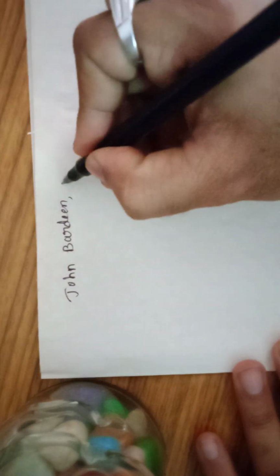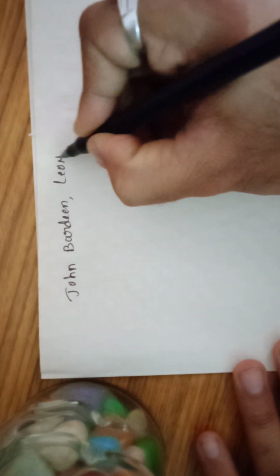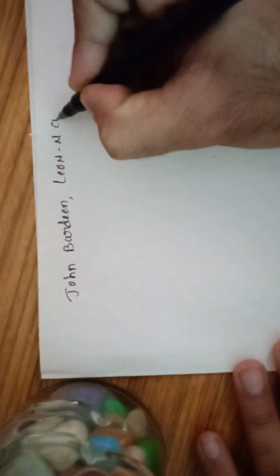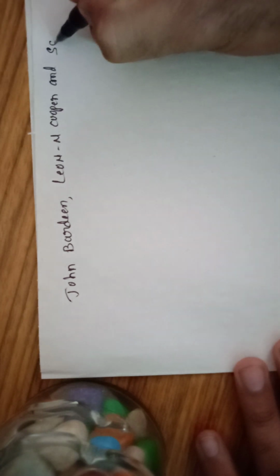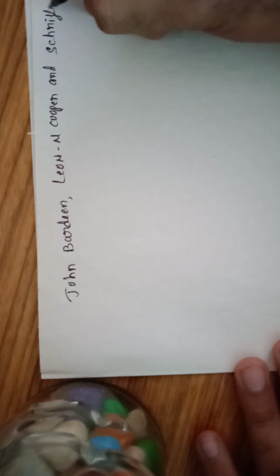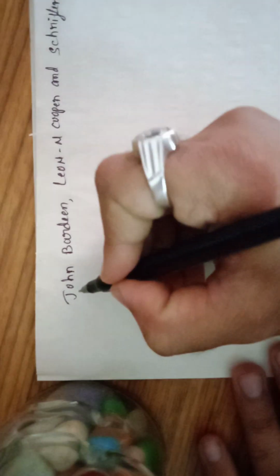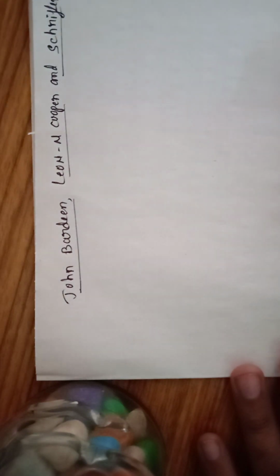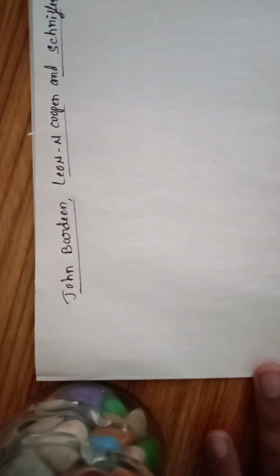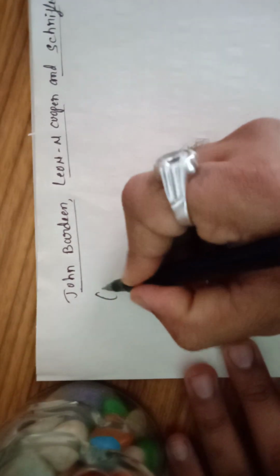One is John Bardeen, another one Leon N. Cooper, and Schrieffer. These physicists gave an account of superconductivity that is called the BCS theory.